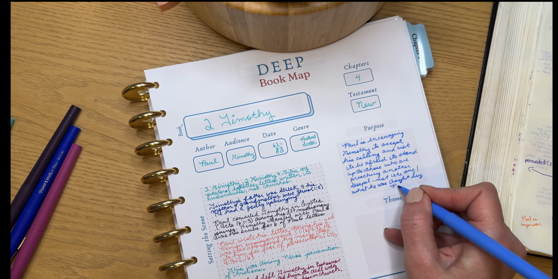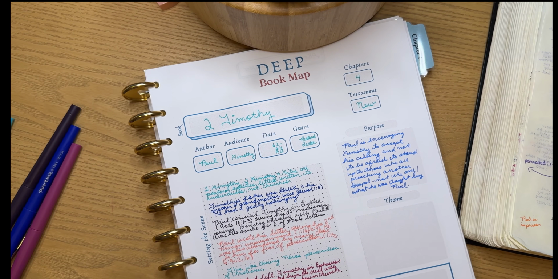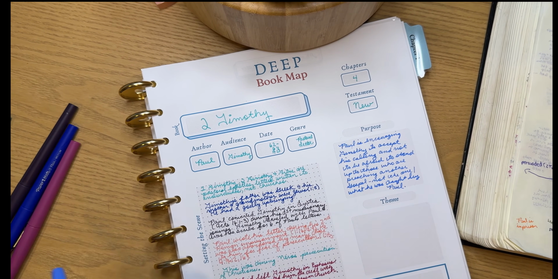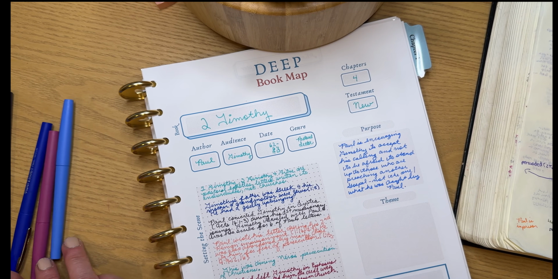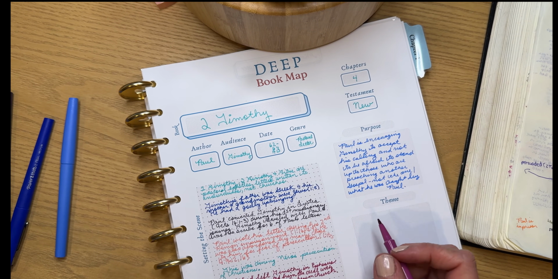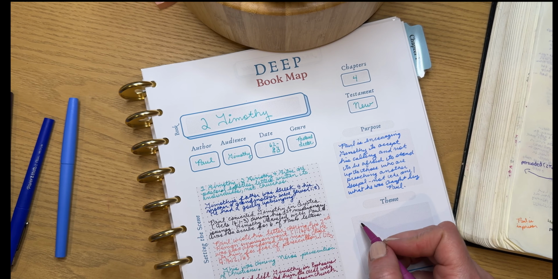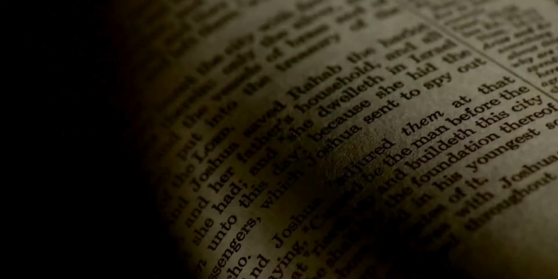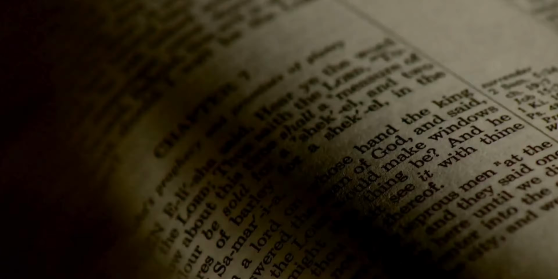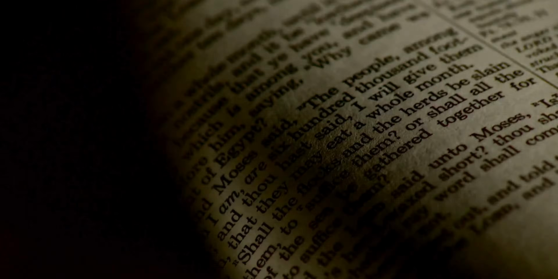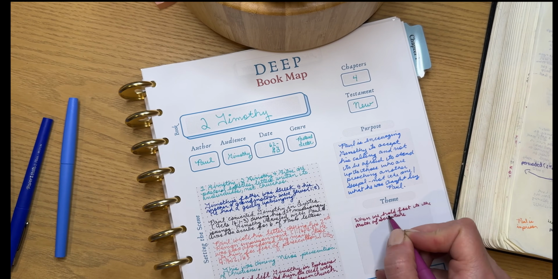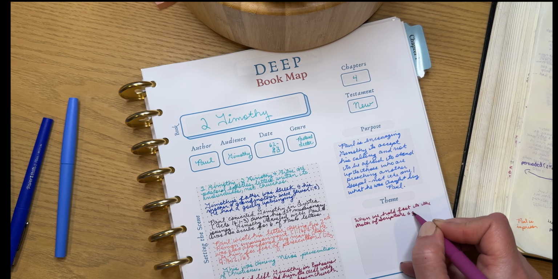So after you've read the entire book, you're going to go back and look for the main themes, and you're going to write them down. So what is a theme? A theme is simply an idea, a lesson, or a message that was explored throughout the book. So these themes aren't just limited to specific events or characters in the book, but they really highlight broader truths about the human experience that can be found throughout the Bible.